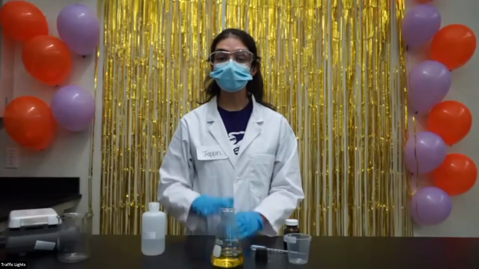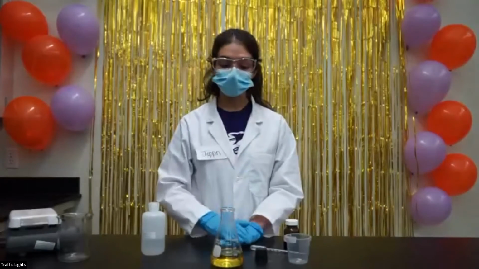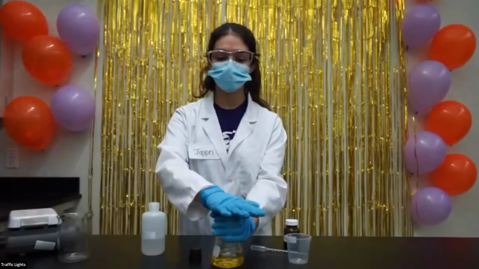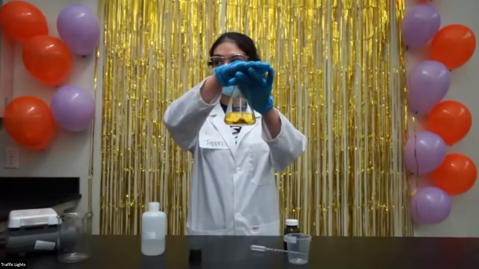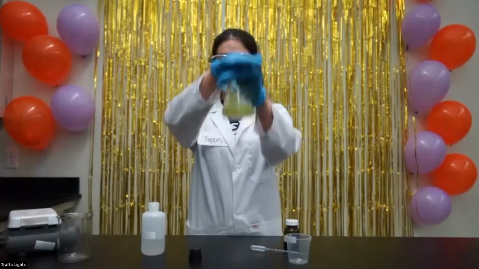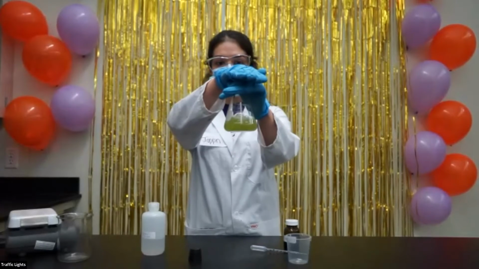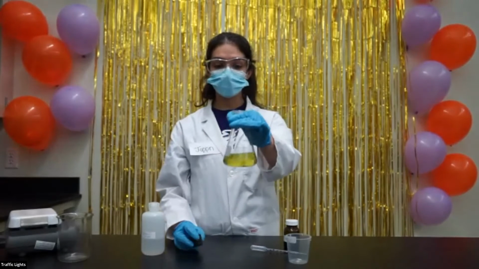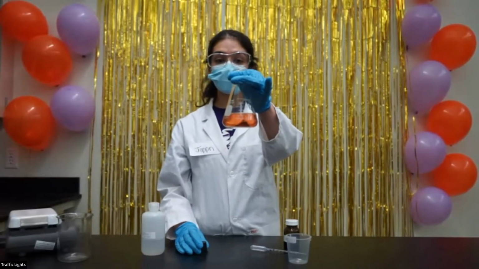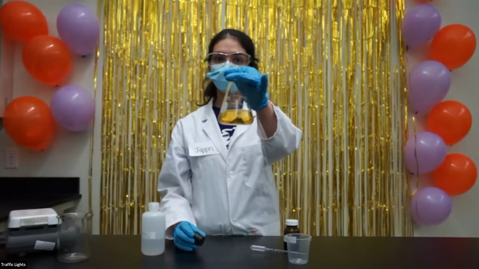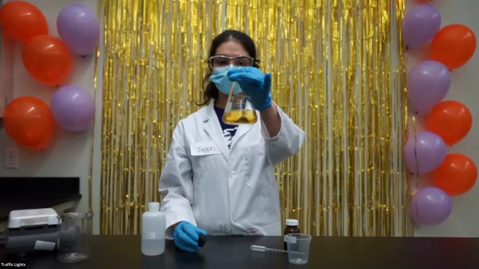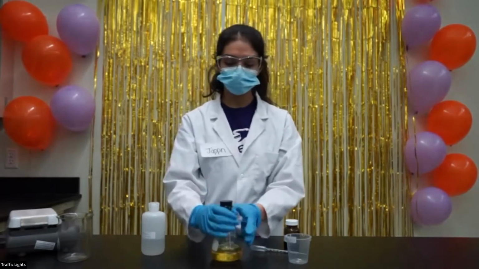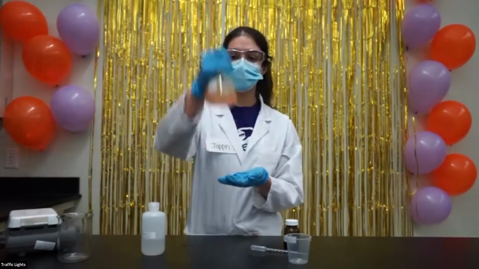First, I'm going to use my hand as a stopper to shake the flask, and next I'll stopper it with this stopper, and then we can see what happens. When I put my hand on top of the flask and shake it, we can see that the solution turned green. Now if I just leave it, we can see that it turns back red and then back to yellow. Now I'm going to stopper the flask and see if it makes a difference. So now I'm going to shake the flask again.